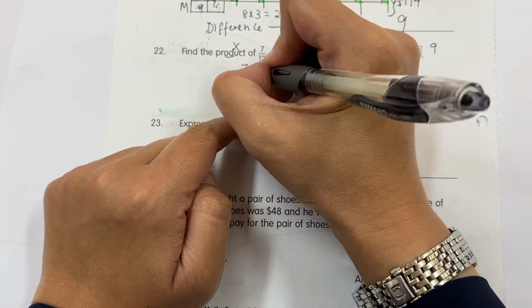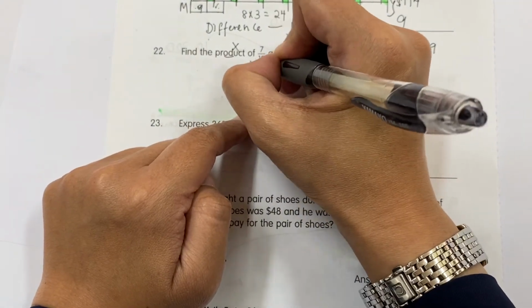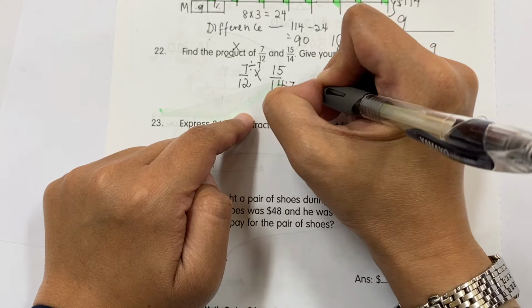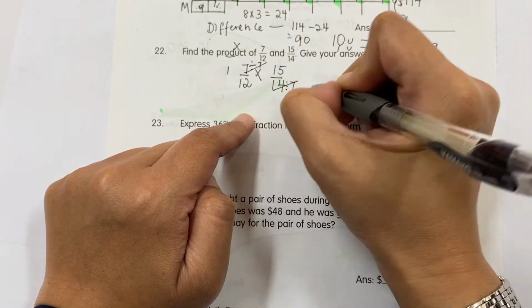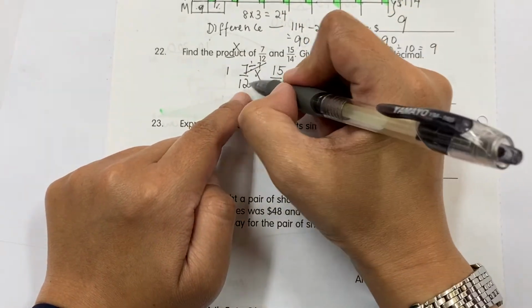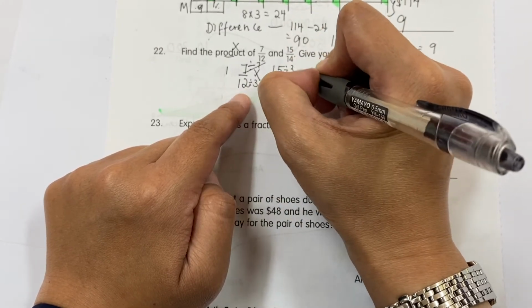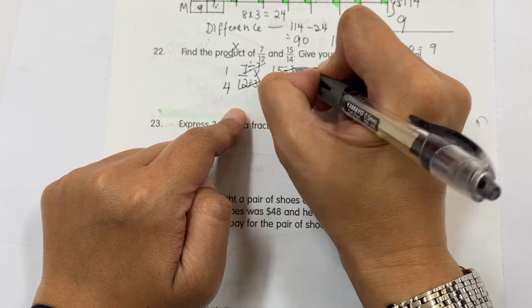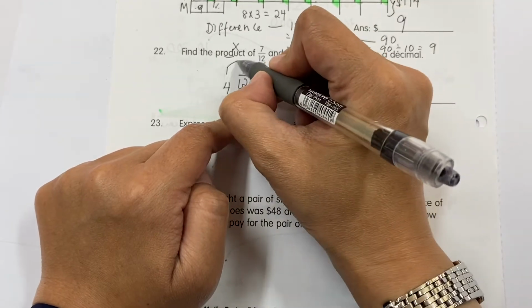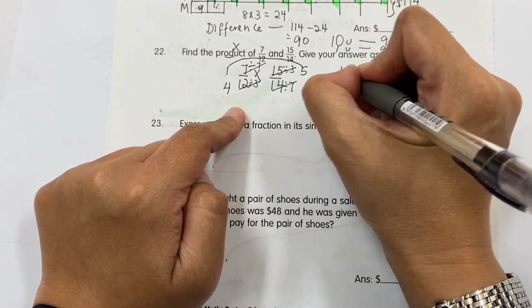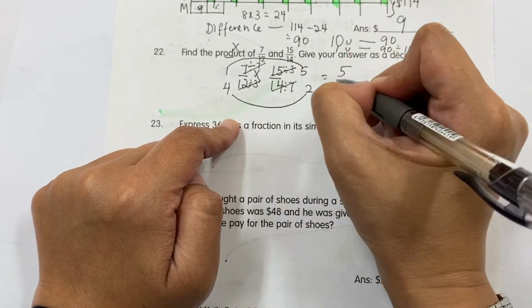Okay, so here you can do cross, so 7 and 7 is 14, so here will be a 1, here will be a 2. Now 12 and 15 in the 3 times table, so here is a 3 divide 3, so here will be a 4, here will be a 5. Then you take 1 times 5, 5, 4 times 2, 8.